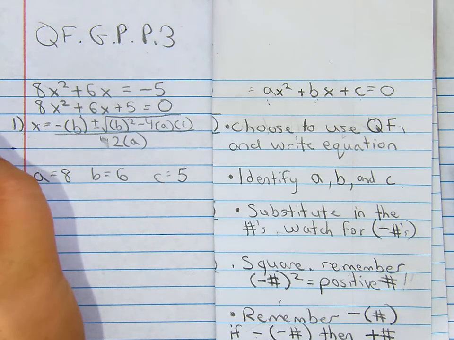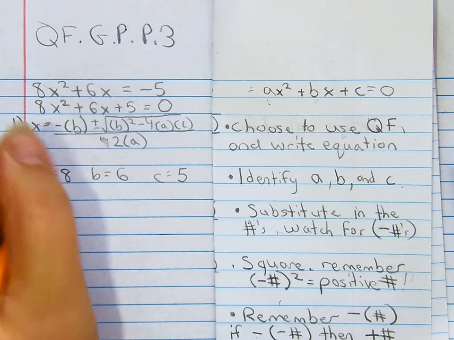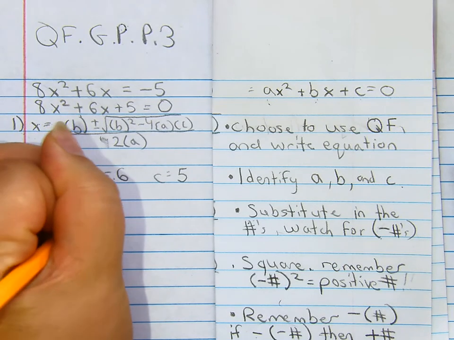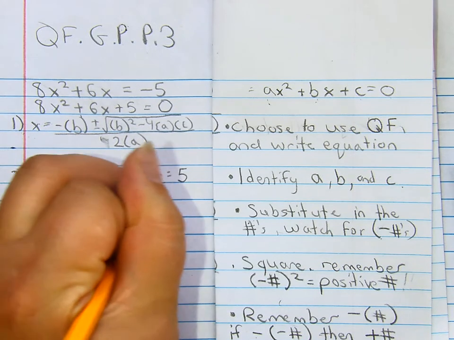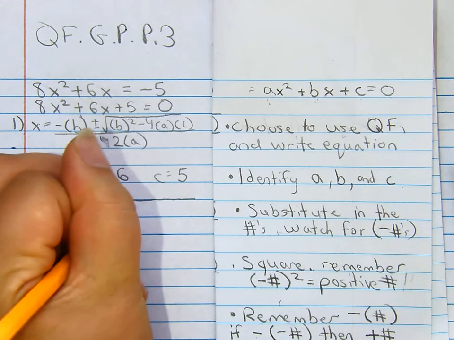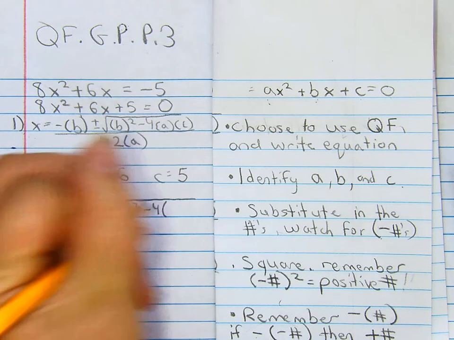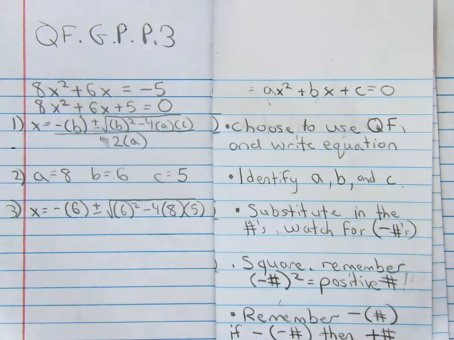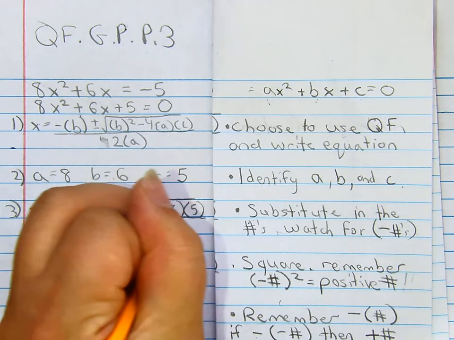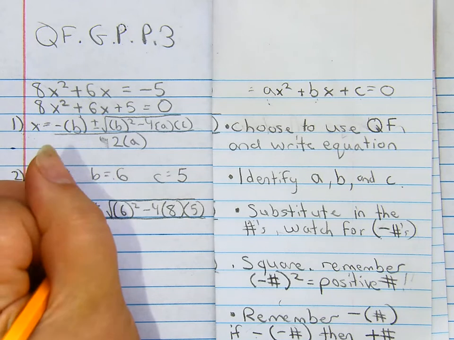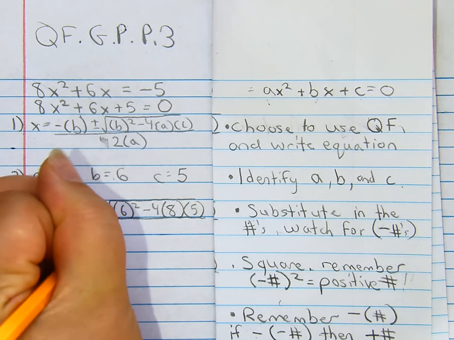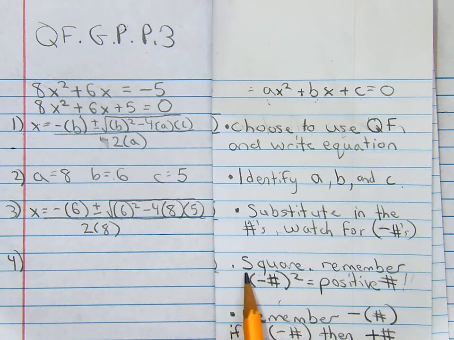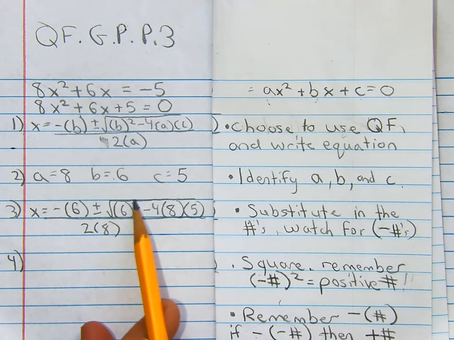And so you should get... Alright, so step 4, go ahead and square this number.